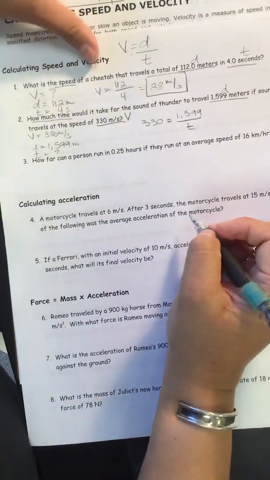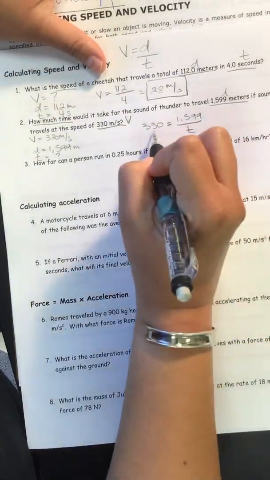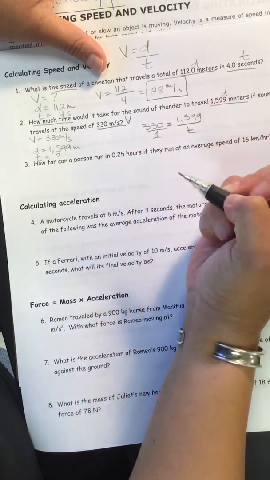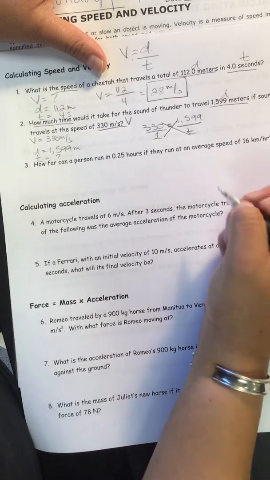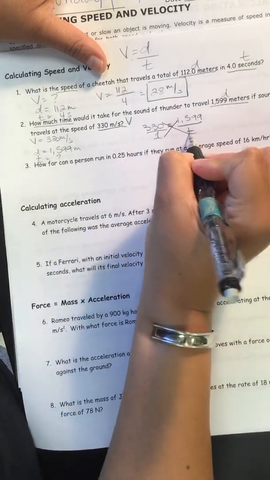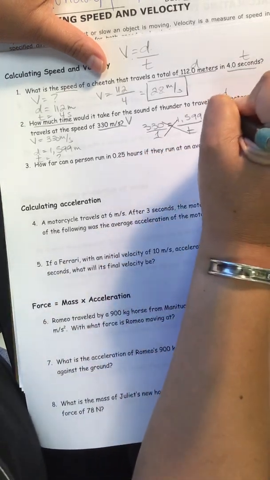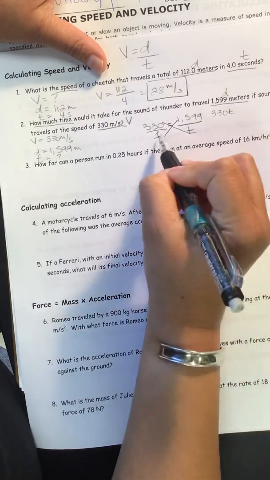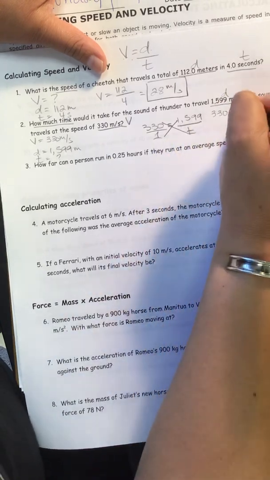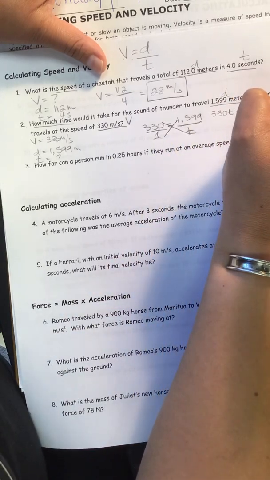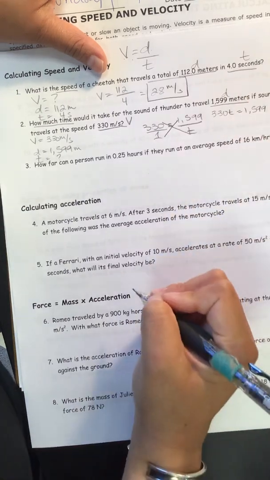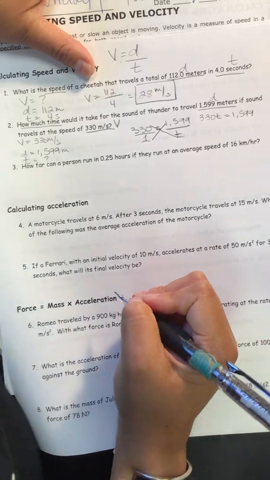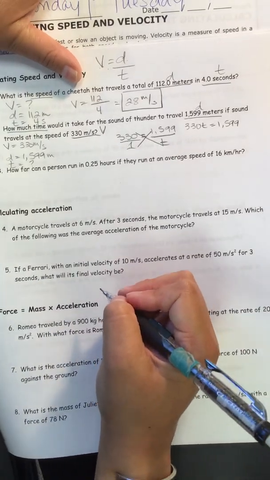Now we have to use algebra. So convert this into 2 fractions. Cross multiply. 330 times t, 1 times 1,599 is the same. And now, one more step.